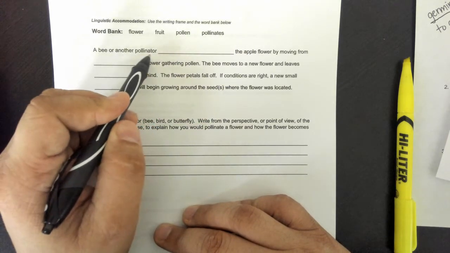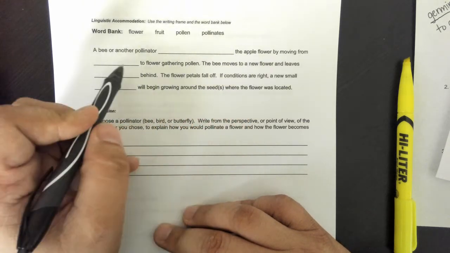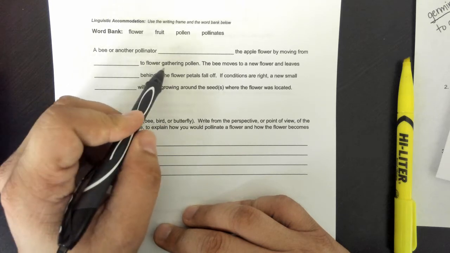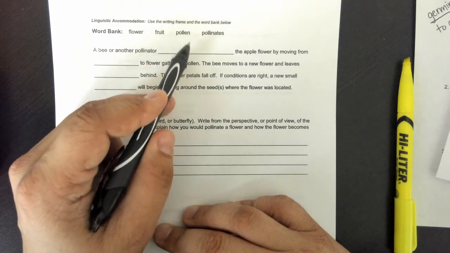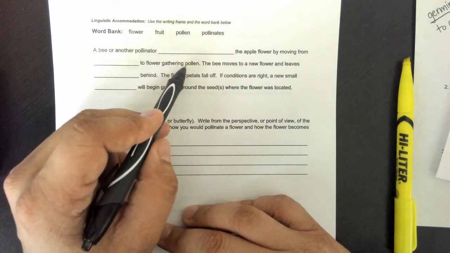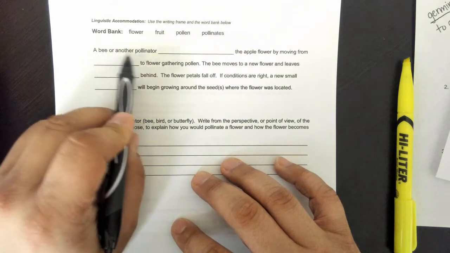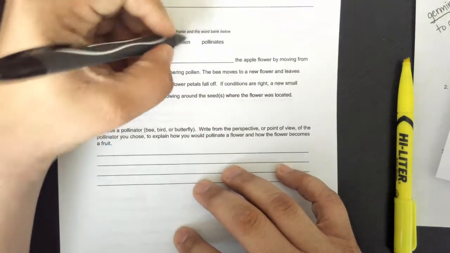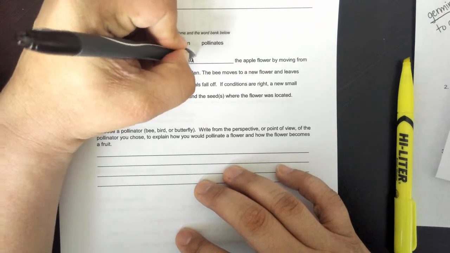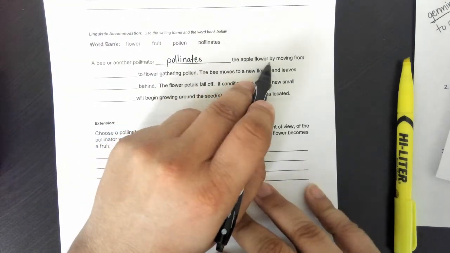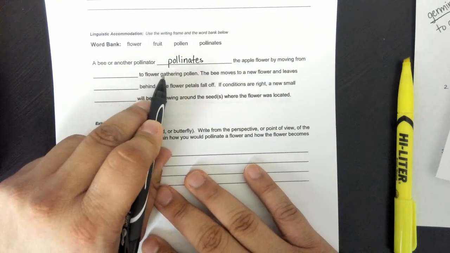A bee or another pollinator pollen the flower by moving from blank to flower, gathering pollen. Well, if you read the last sentence, you can't pollen the apple to gather pollen, so it has to be pollinates. A bee or another pollinator pollinates the apple flower by moving from blank to flower.